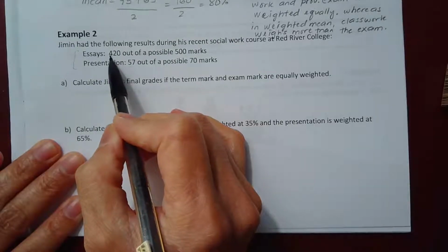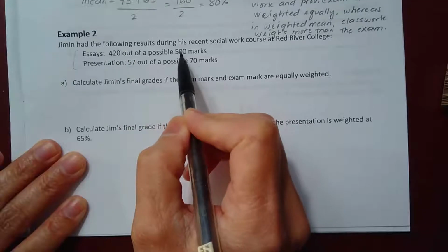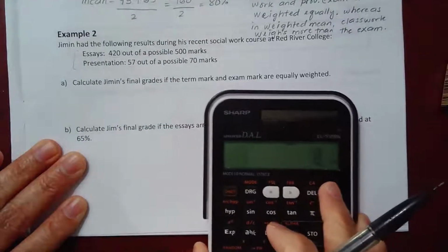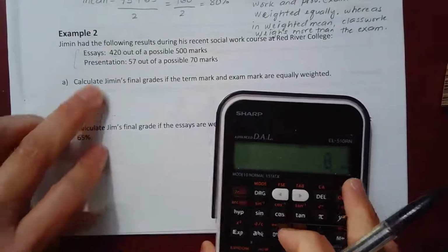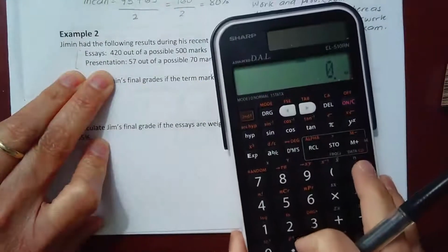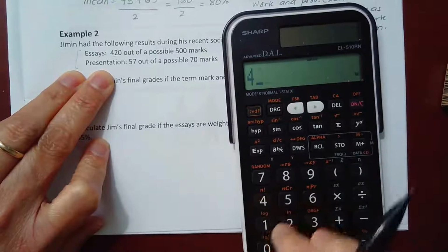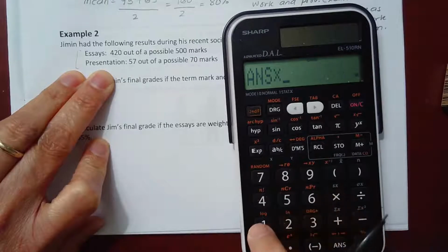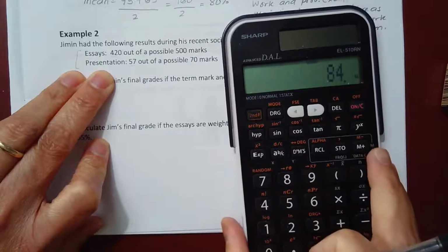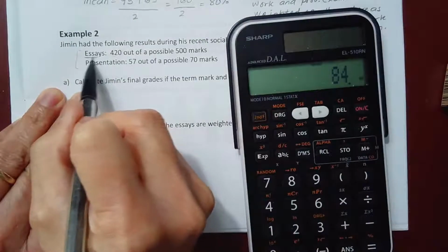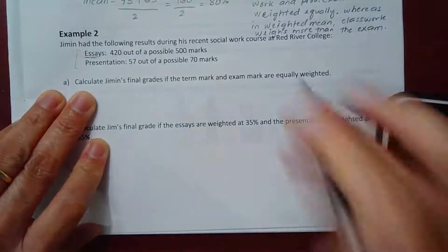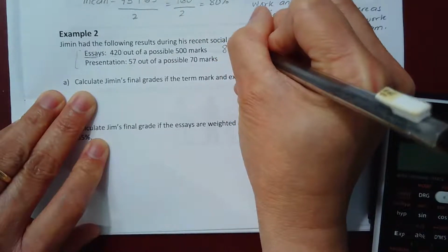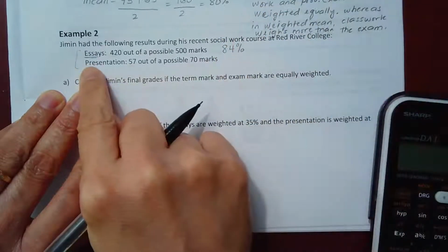If Jimin got 420 out of 500 marks, what would be Jimin's percent on that one? What was the score? So 420. So I'm just going to take a look here. 420 divided by 500, okay, times 100. So Jimin on his essay got an 84%. That's the score on essay.